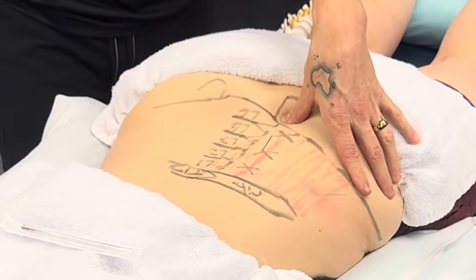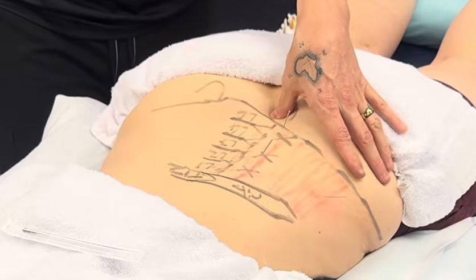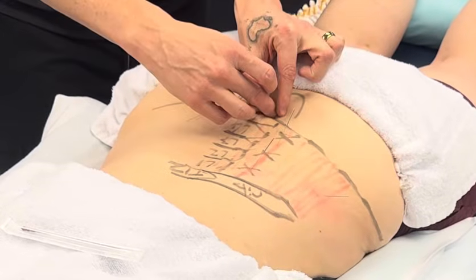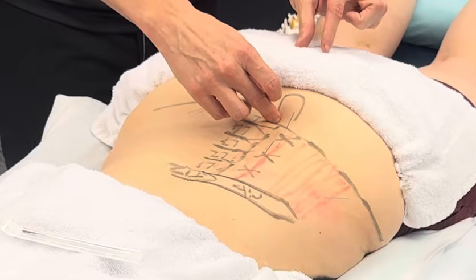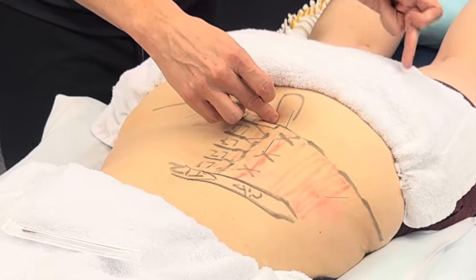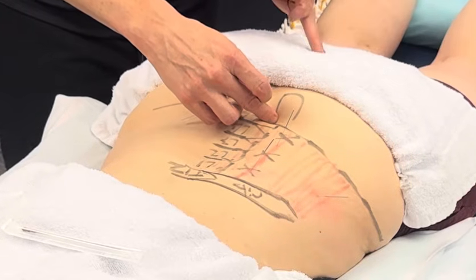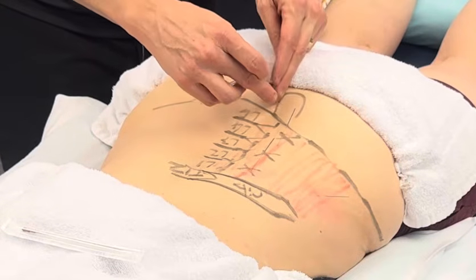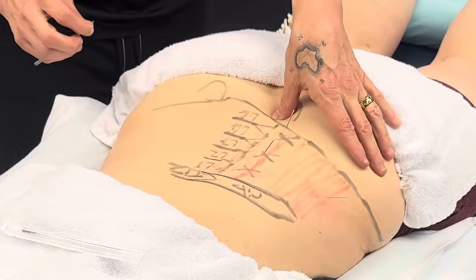So from the PSIS, just inside of that is going to be your SI joint, your SI ligament. This ligament is called the long dorsal ligament. And then we have the sacrospinous ligament, and then the sacrotuberous ligament. I don't usually needle the last two. I usually just needle this one, if I do needle it.